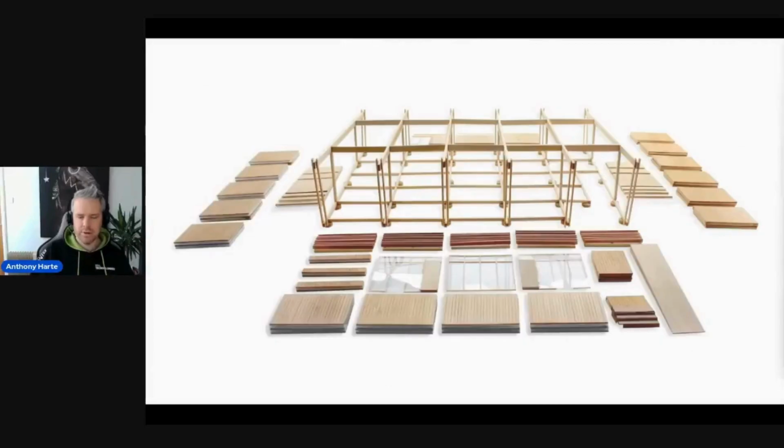And the idea is to eliminate any wastage in production of information and make sure we've got the right kit of parts within those models and within those clients to make sure that we get the job done correctly and they are suitable then for all stages of the project.